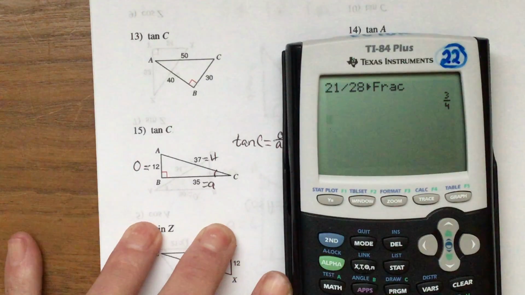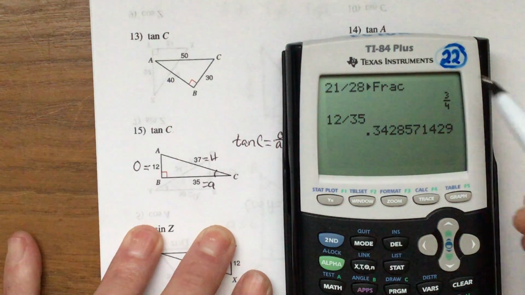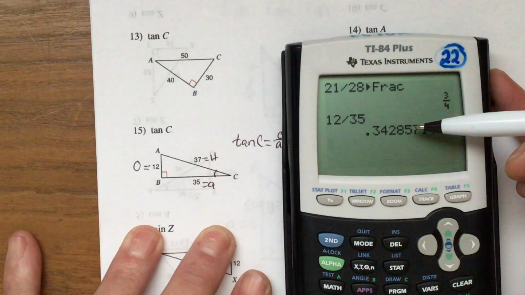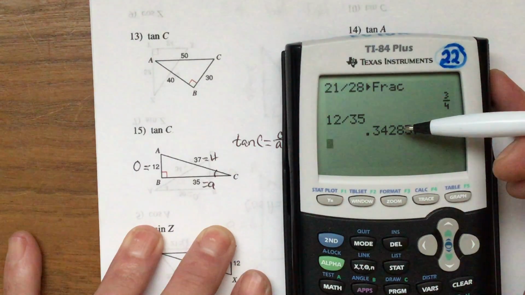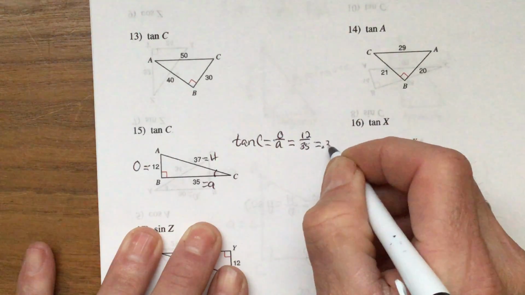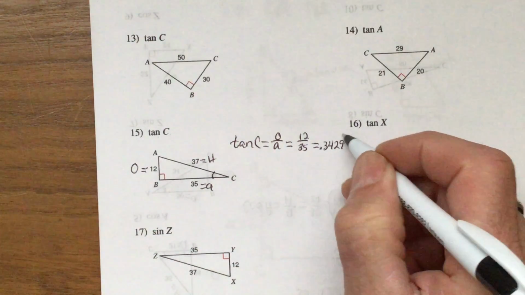Now on the calculator, I just do 12 divided by 35, enter. I have to round this off to where that 8 is right there. So I look at the one just before the 8, it's a 5, which makes that a 9. 0.3429. And that's it.